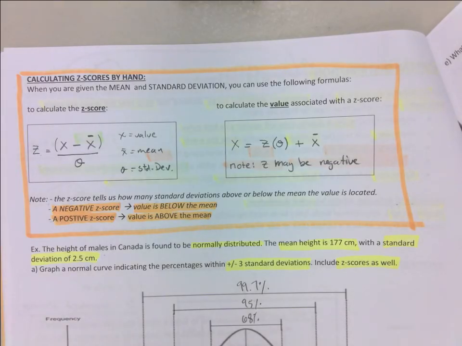It's usually not a good sign. If your z-score is negative, it's not a good sign. Okay? If your z-score is positive, you're usually above the average. So just by looking at the sign of the z-score, we can already determine whether you're above or below the average. Okay?